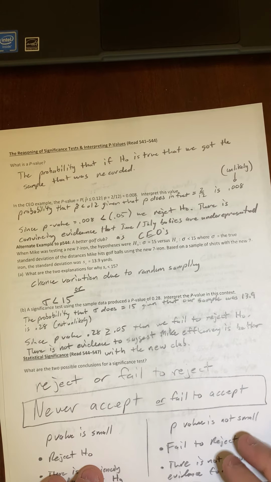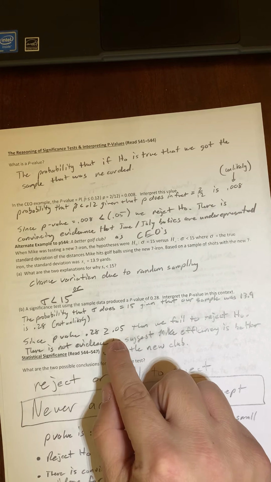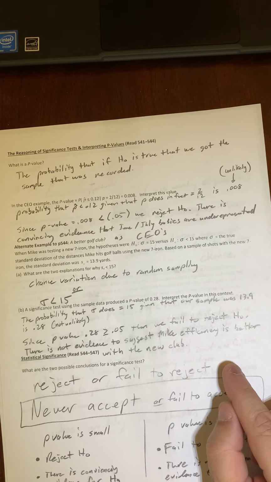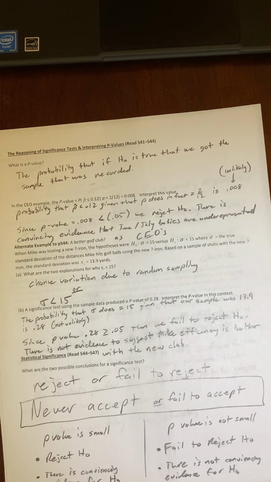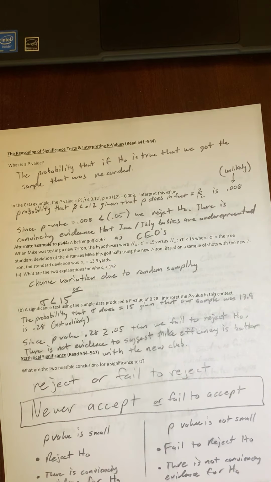That's it. If you say accept, I'm going to count off the whole write-up as completely wrong and then post it on the internet and all your friends are going to laugh at you. Probably your parents too. Since the p-value is greater than 5%, we fail to reject. There is not evidence for the alternate. That's what the conclusion is going to look like, that second, bottom sentence: since the p-value is greater than 0.05, we fail to reject the null. There is not convincing evidence that Mike's efficiency is better with the new golf club.